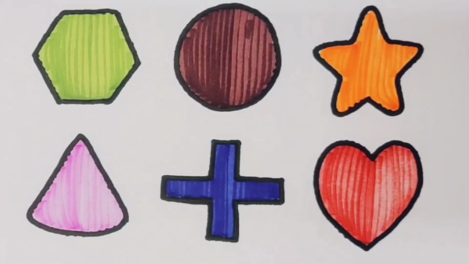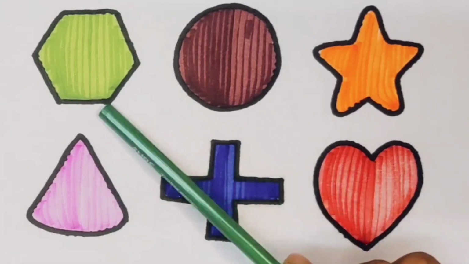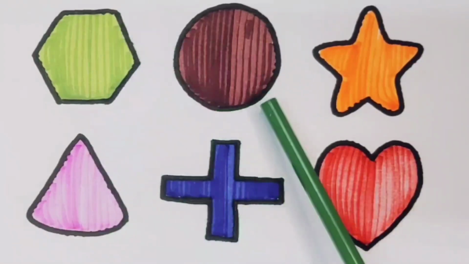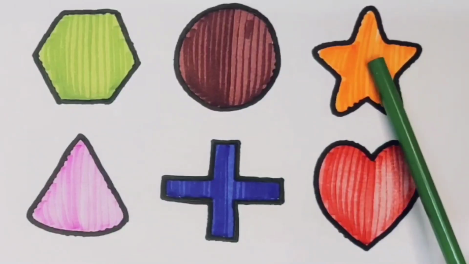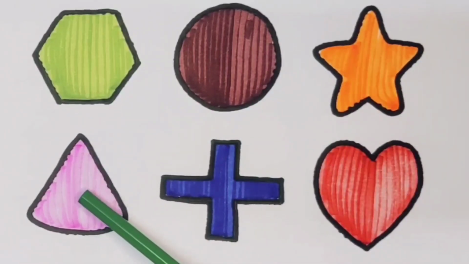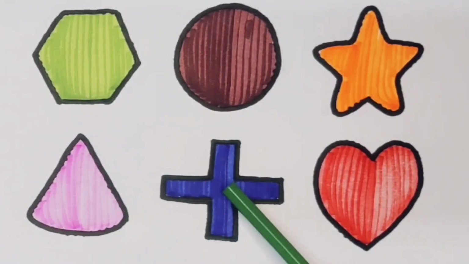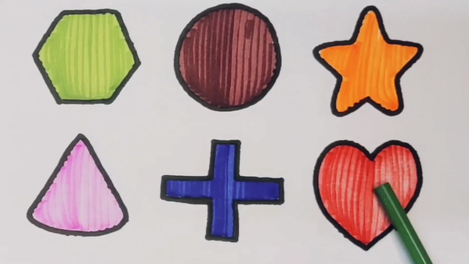What we learn? We learn green color, hexagon, chocolate color, circle, orange color, star, pink color, triangle, blue color, cross, red color, heart.